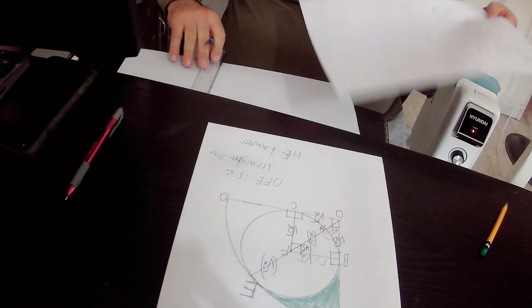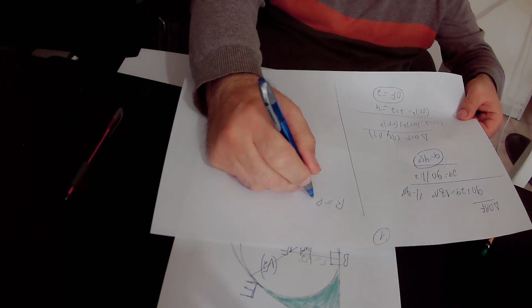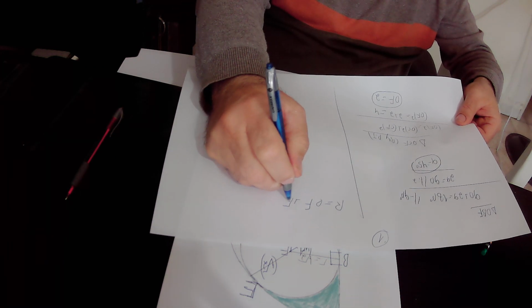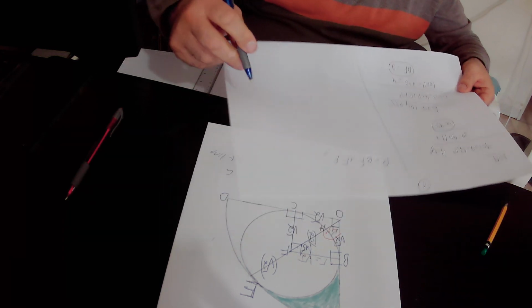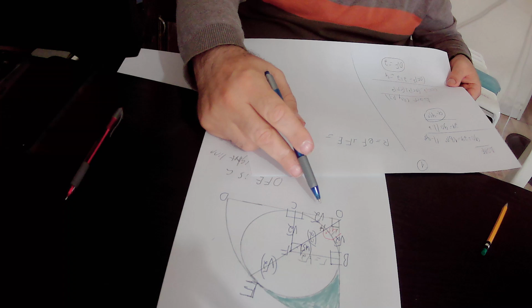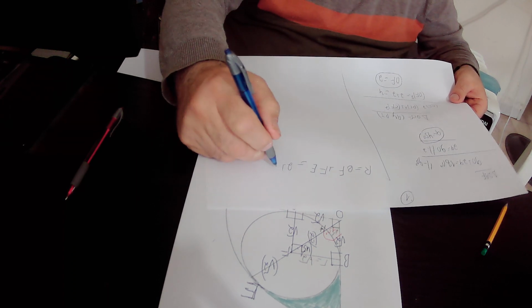The radius R of the quarter circle equals OF plus FE. So the radius capital R equals OF, that is 2, plus FE, that is square root of 2.